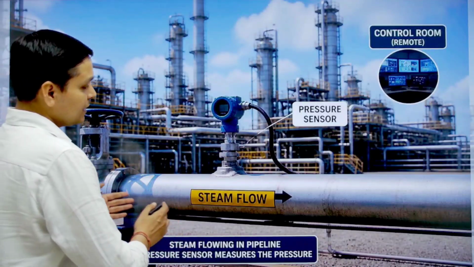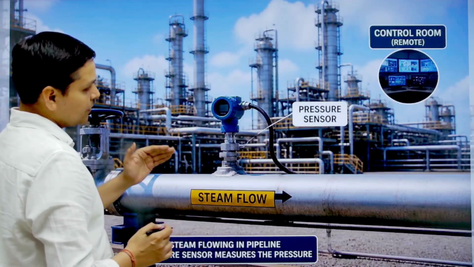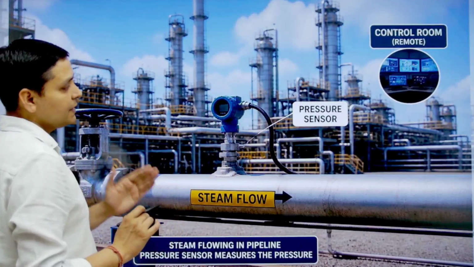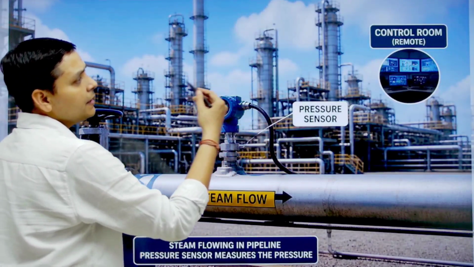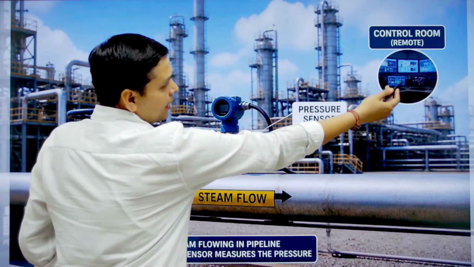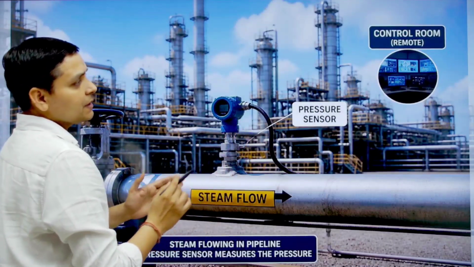Friends, suppose steam is flowing in a pipeline and a pressure sensor is installed here, which senses or measures the pressure. Pressure is sensed by a pressure sensor, and the control room is far away from the pressure sensor. So how can an operator and an engineer know what the exact pressure is?